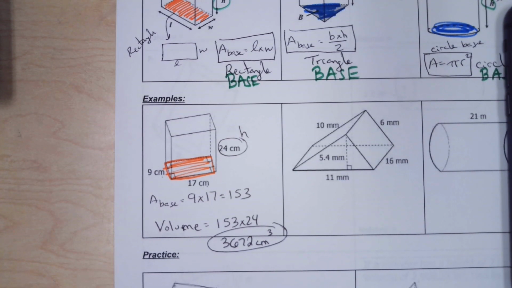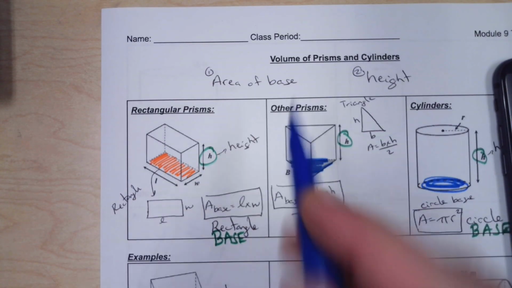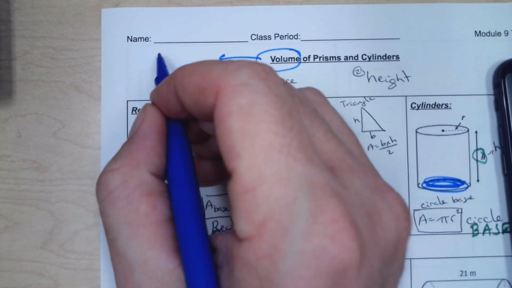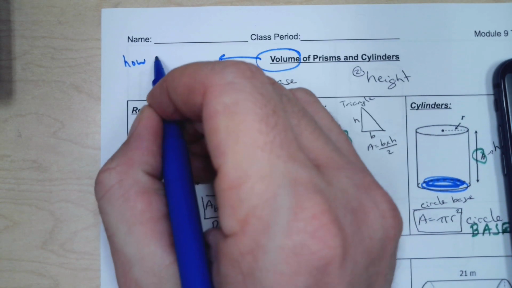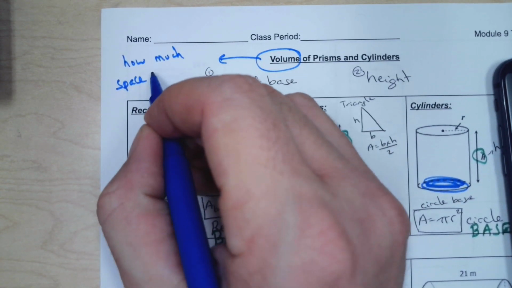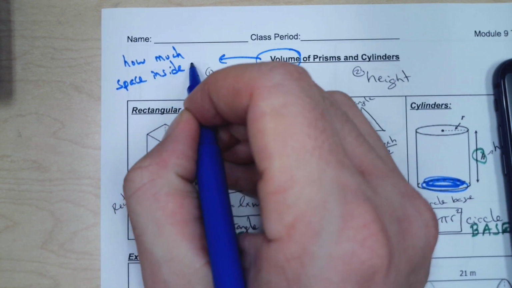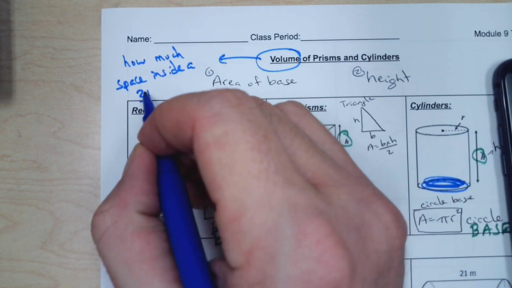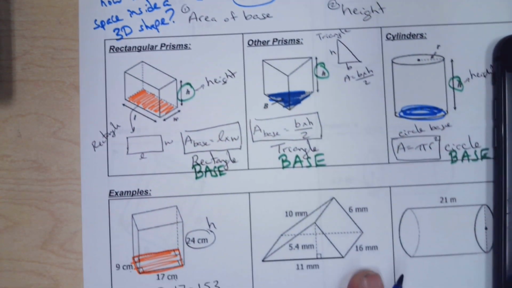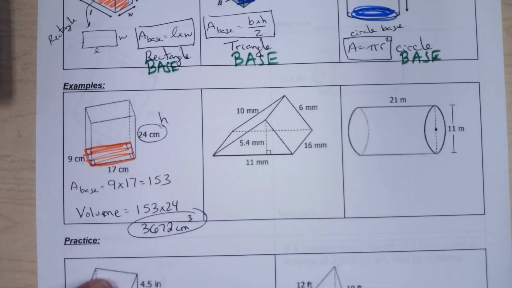Now remember, when we're doing volume, we're talking about how much space is inside a 3D shape. Okay. All right, so now we go back.